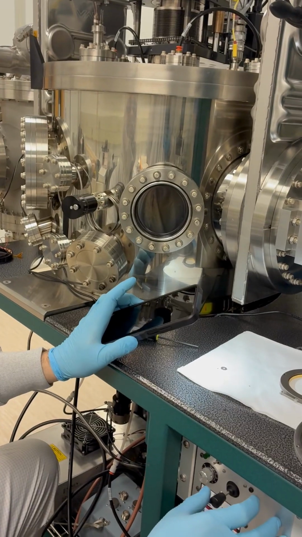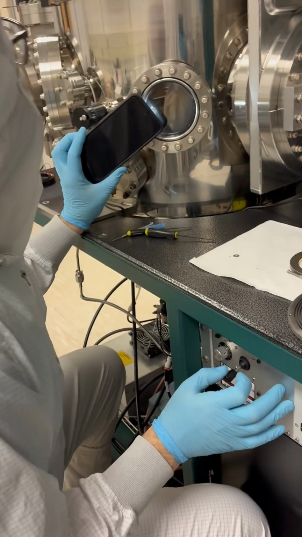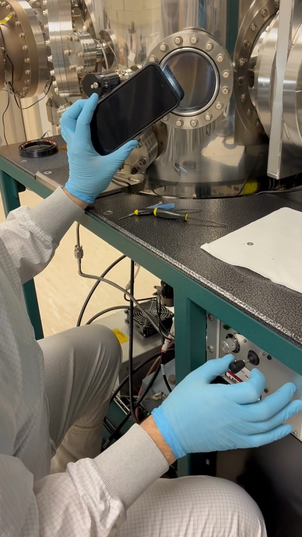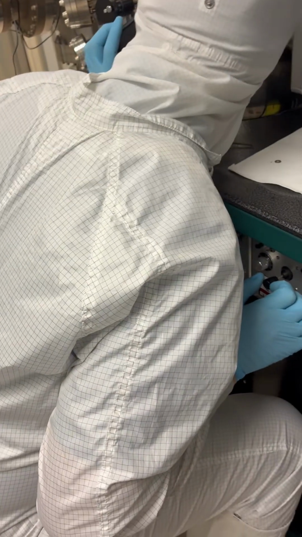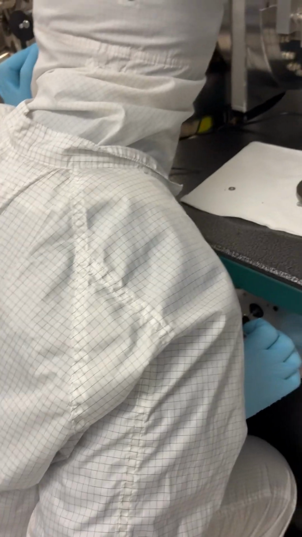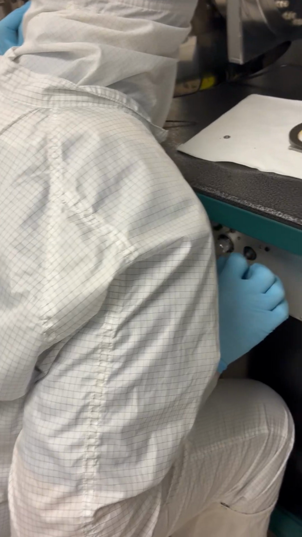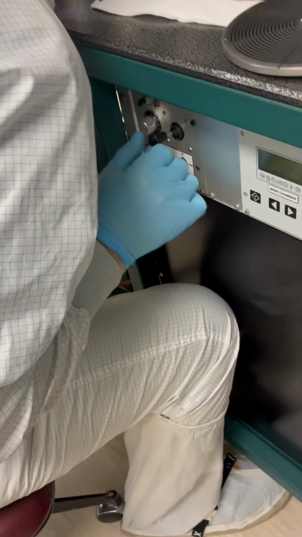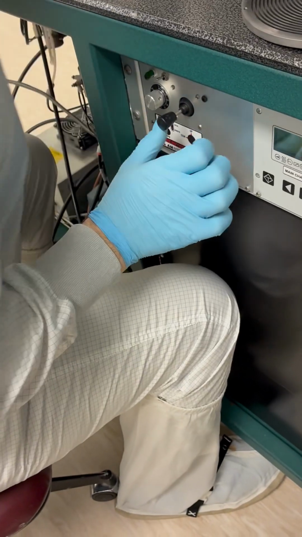I'm gonna rotate... Oh, it's not letting me. There we go.